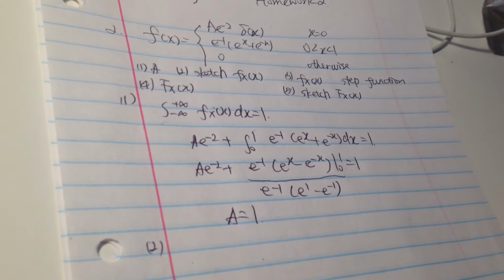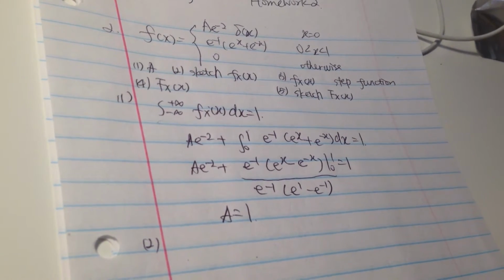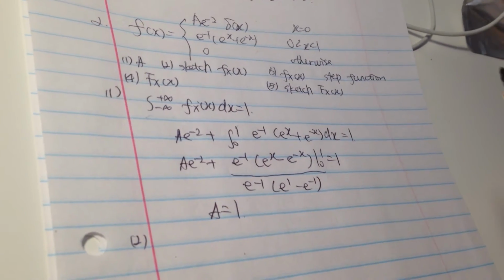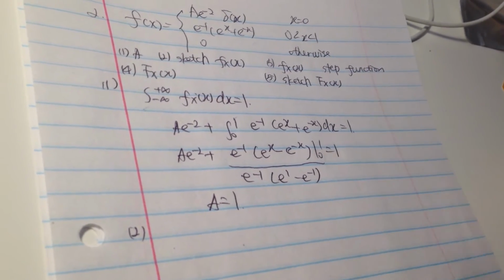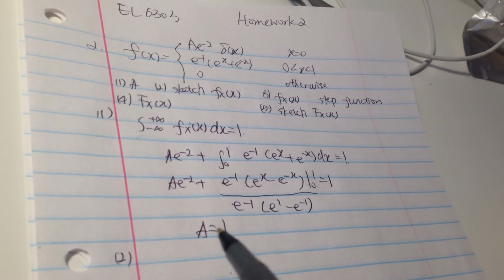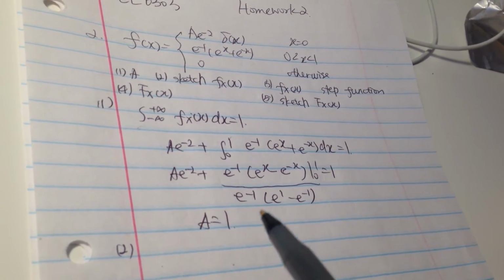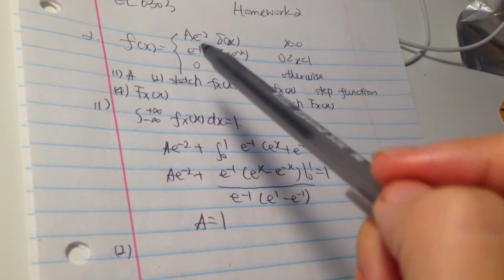Next we move to the second problem. We need to sketch this function. From the first question we have already gotten the answer that a equals 1. We need to take a equals 1 into this function.